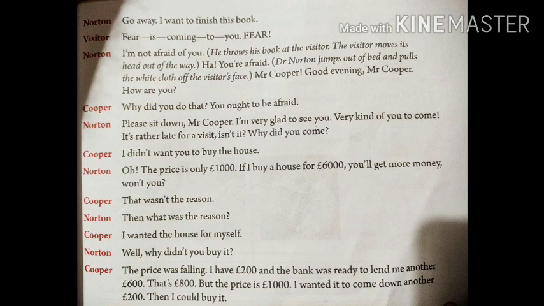Cooper says, I wanted this house for myself. I wanted to buy this house for myself. That is why I'm telling you not to buy the house. Then Norton asks Cooper, well, why didn't you buy it?